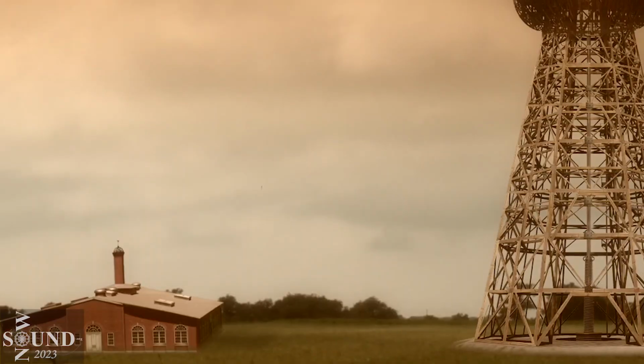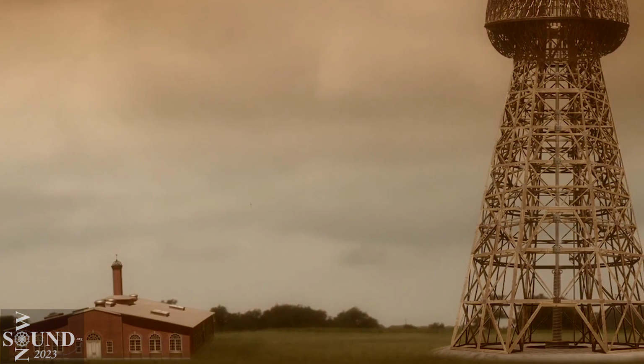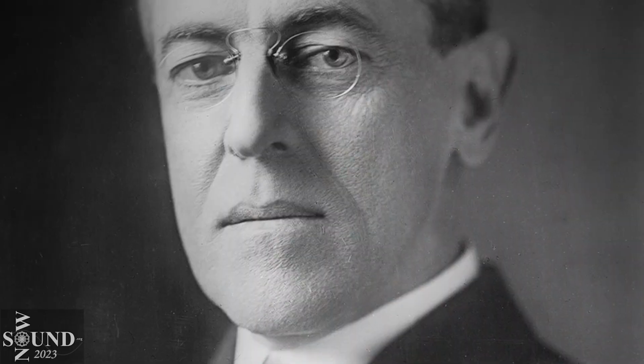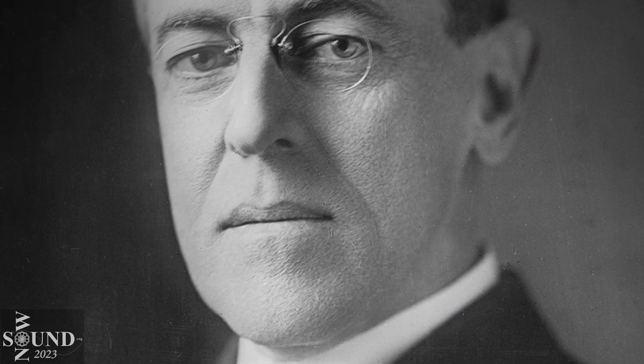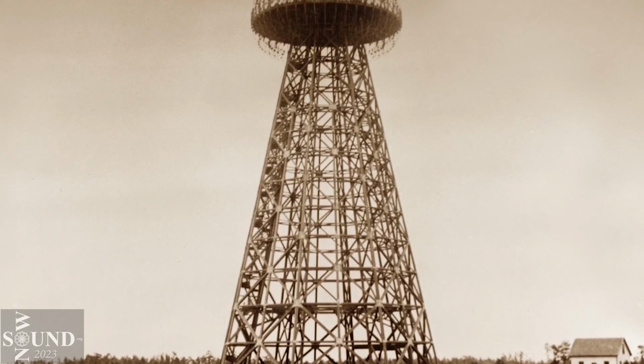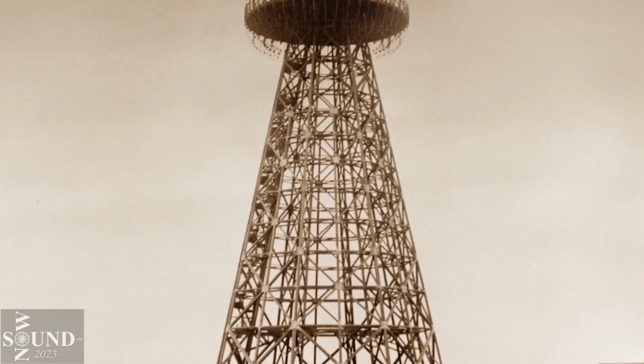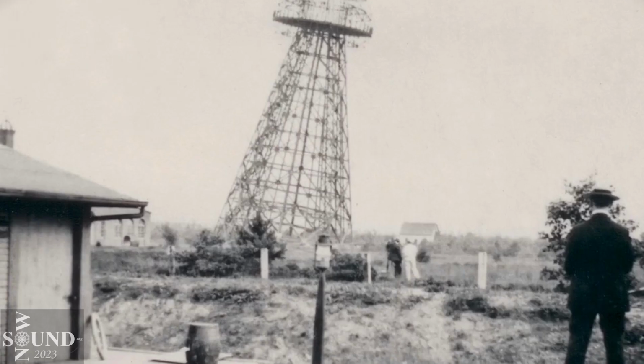After 16 years of struggle, Tesla's doomed tower was out of time. And even when Wardenclyffe was about to be dynamited, he even appealed to the President of the United States. But his appeal was futile. On July 4th, 1917, the first dynamite charges were heard in the town of Shoreham.